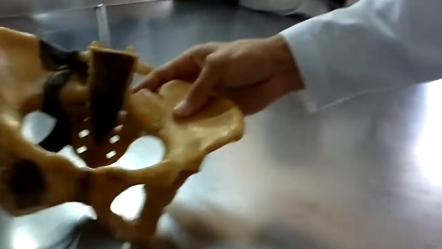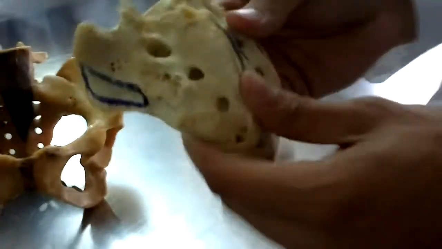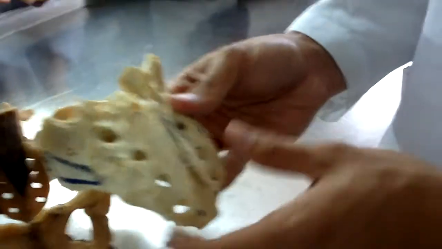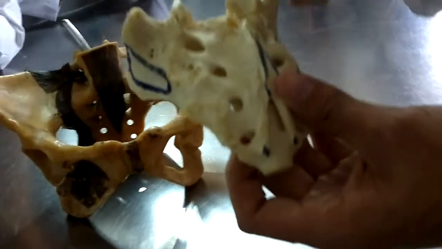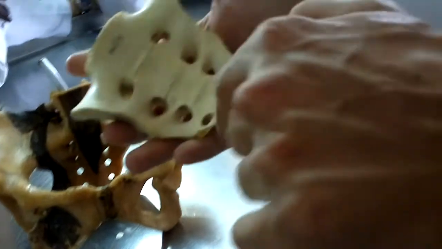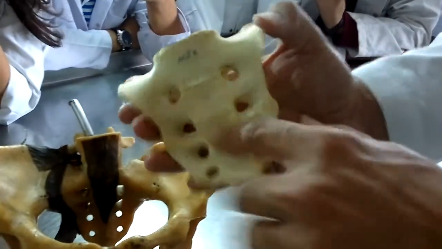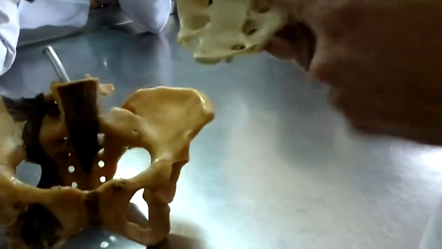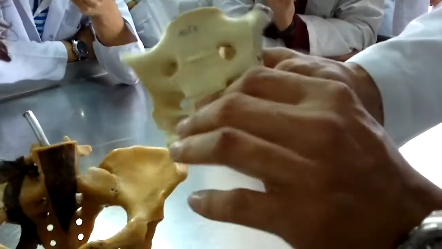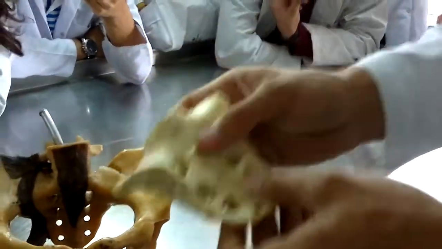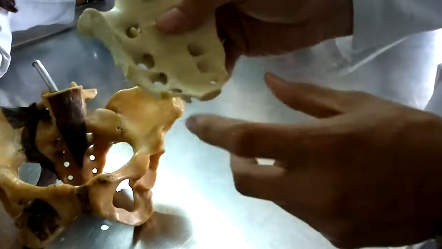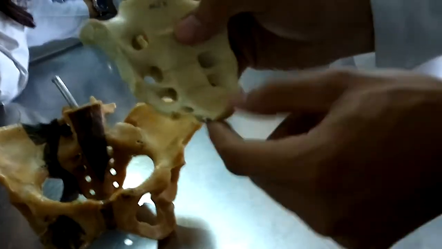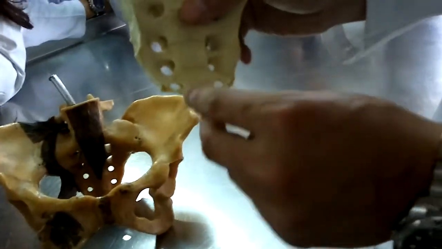Now we have the sacrum. The sacrum bone is composed of 5 rudimentary vertebrae. Rudimentary, that means they are not vertebrae anymore. They have fused together to form a single bone, which is wedge-shaped with a forward concavity. This is the anterior surface and this is the posterior surface. So if you notice, it has a forward concavity. Okay, so it's convex posteriorly. It has a base, which is the larger part, which articulates with the 5th lumbar vertebra, and it has a narrower inferior border, which articulates with the coccyx bone, which is here.